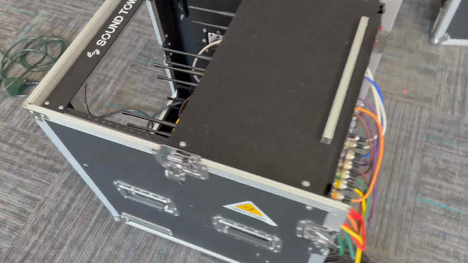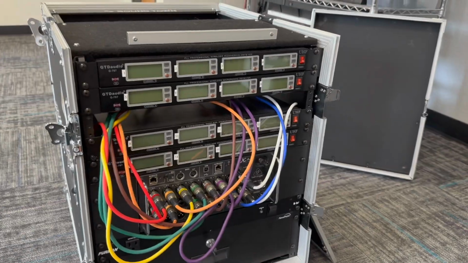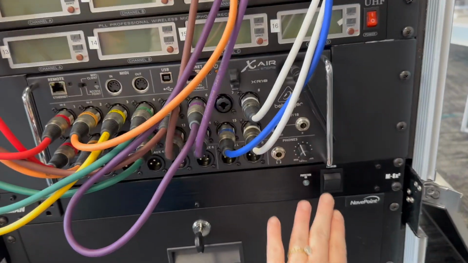So if I look at this front end, there's a few things to note. First off, power. Right here, I can turn this on.